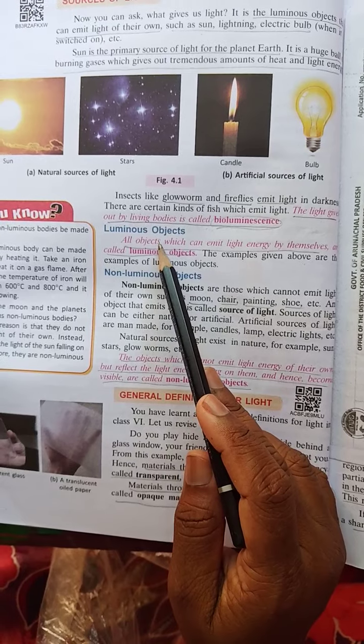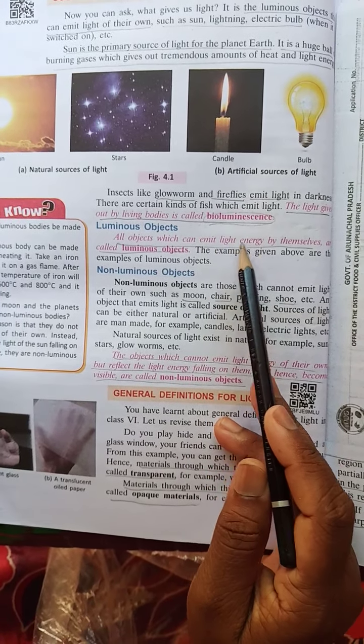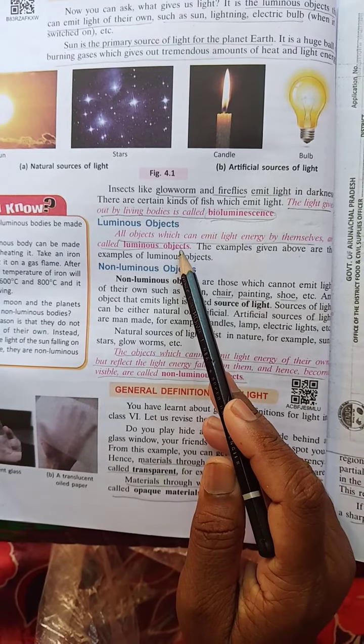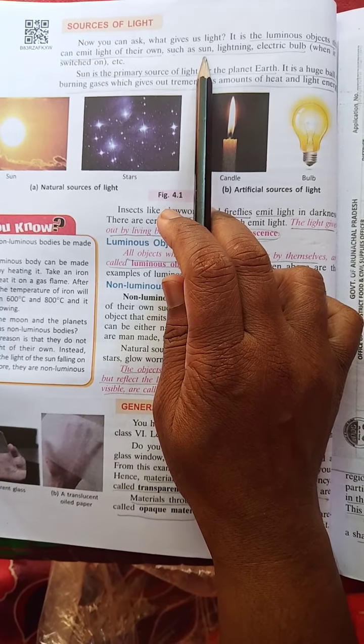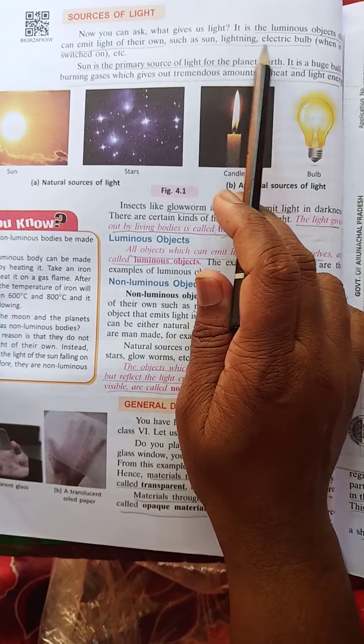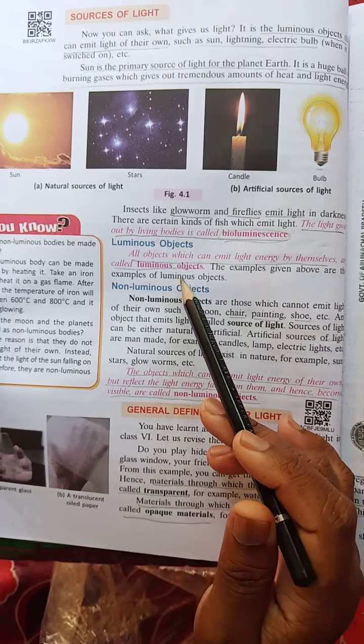Luminous objects: all objects which can emit light energy by themselves are called luminous objects. Examples given here are sun, lightning, and electric bulb. These all come under luminous objects.